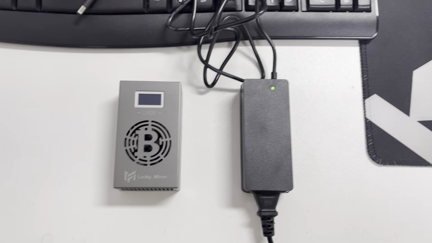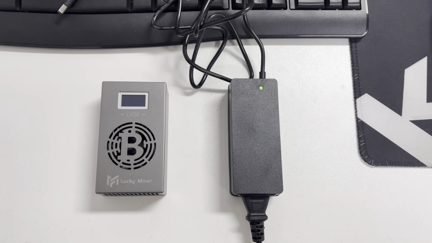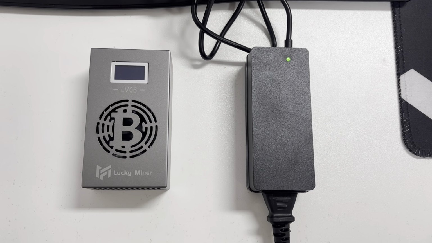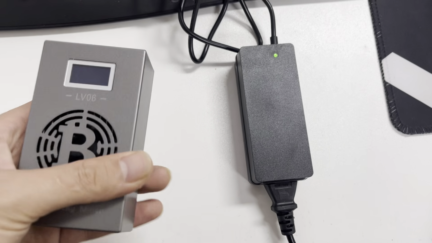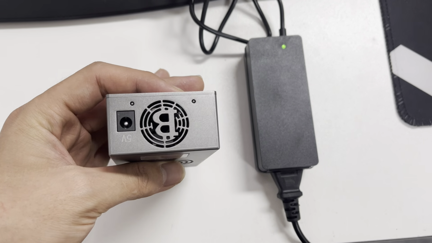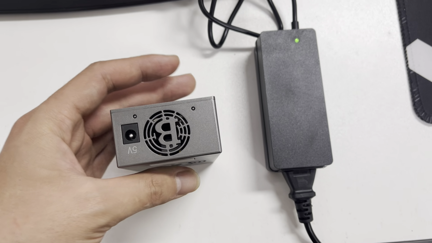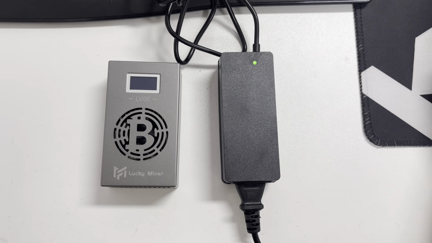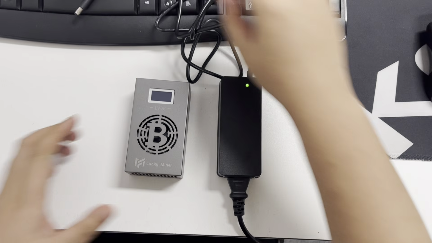Hello everyone, today I'm going to show you how we connect a brand new Lucky Miner LV06. So we can see the miner here. It has a 5 volts input connected here. Okay, now I'm going to power on the Lucky Miner.